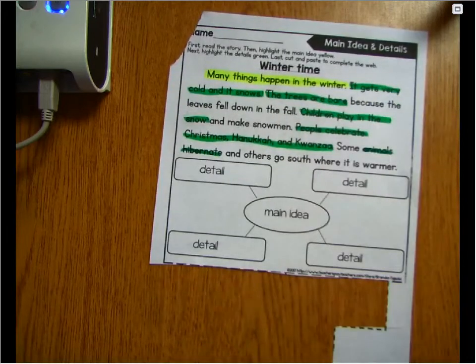And the first thing that we're going to be looking for is the main idea one, because we can't put details around it until we find the one that is the main idea. So parents, this is something that we do in class that is very guided. So that is why I am doing this along with them, since we have never done this before.